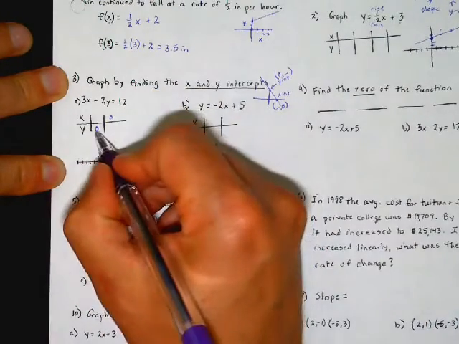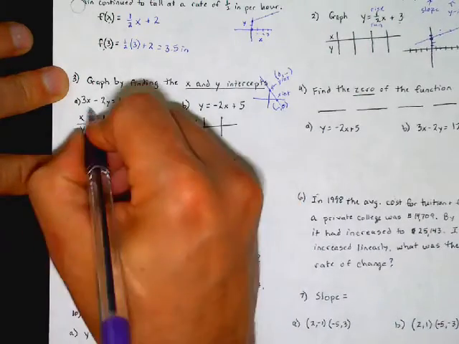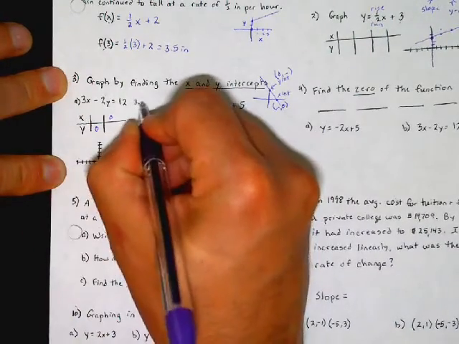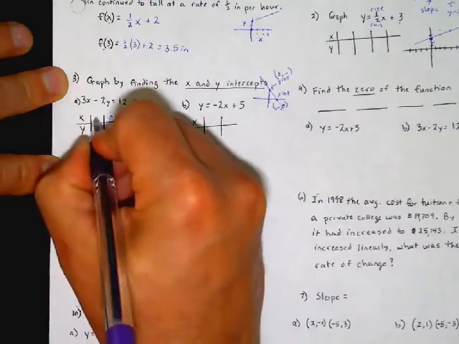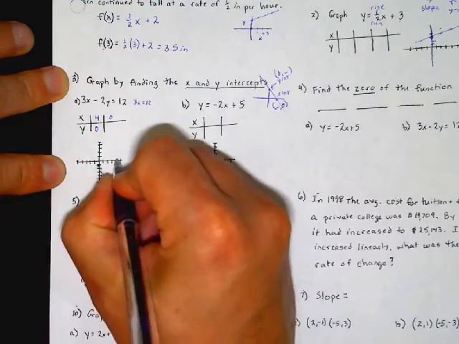So if I plug 0 in for the y, 2 times 0 is 0. So I'm left with just 3x equals 12. Divide and you get x equals 4. So I have the point (4, 0) as my x-intercept.